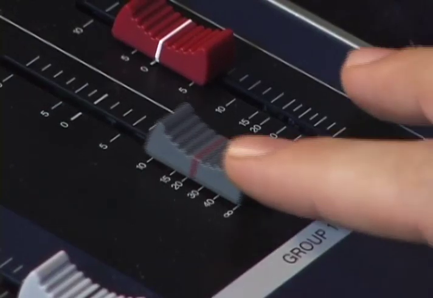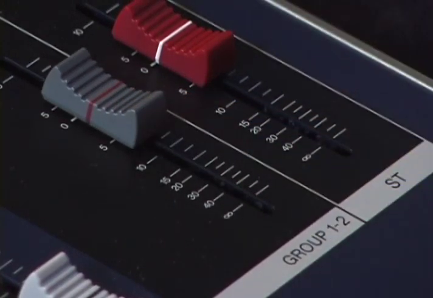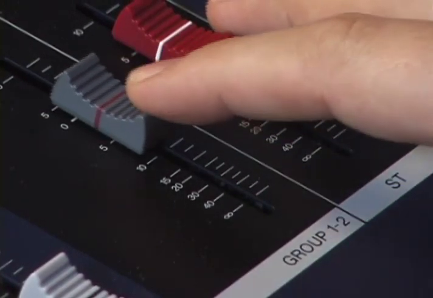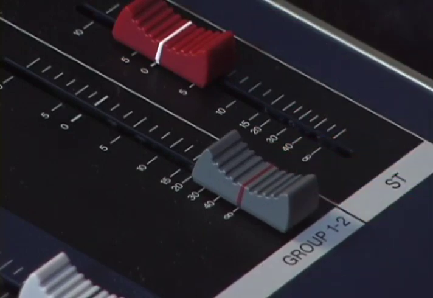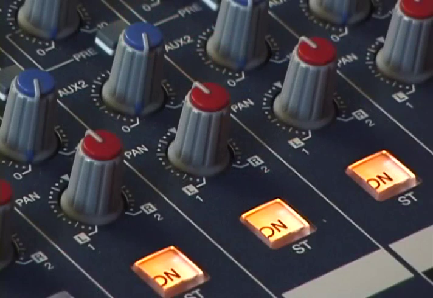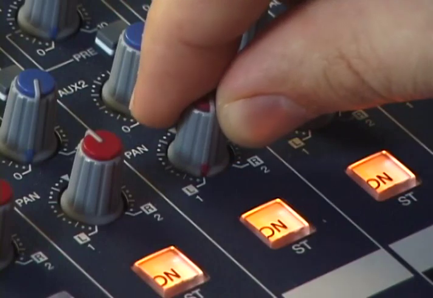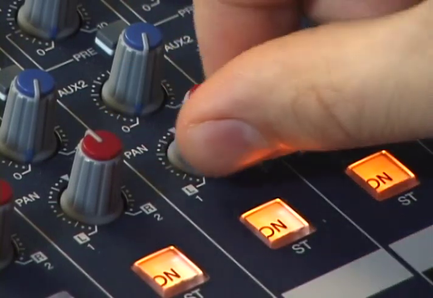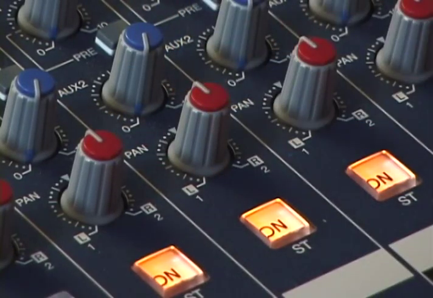The MG16-4 has groups 1 and 2, and just a single fader marked Group 1-2. What's the point of having two group channels if you only have one fader, you might ask? As is often the case, the channel's pan control can affect a signal not just left and right, but also to buses 1 and 2.